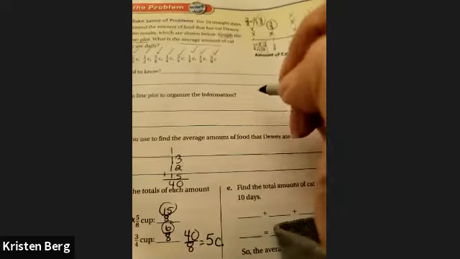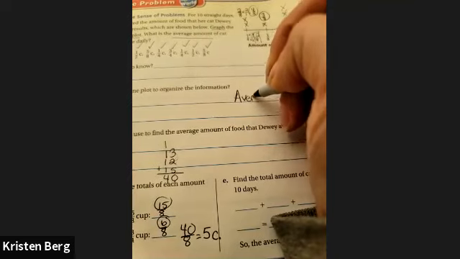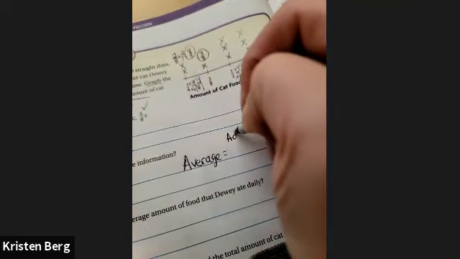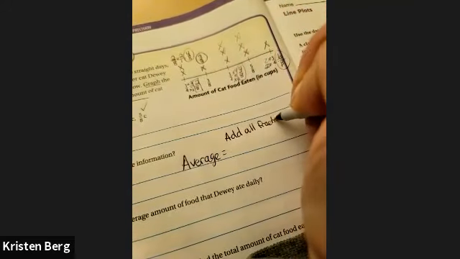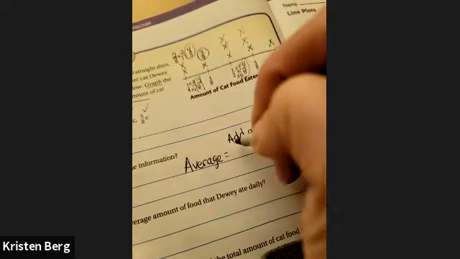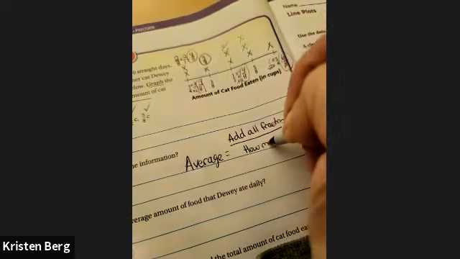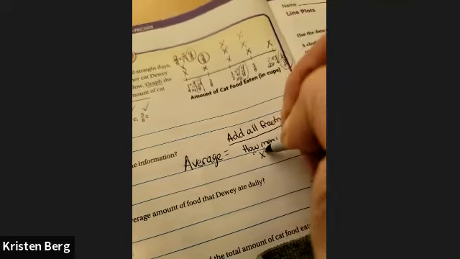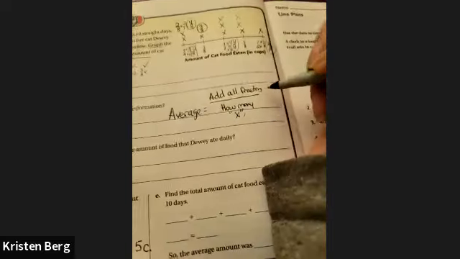So remember, the average means you add all the fractions, and then we're going to divide by how many x's. So when we added up all the fractions, it came out to be 5 whole cups.